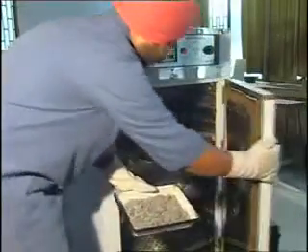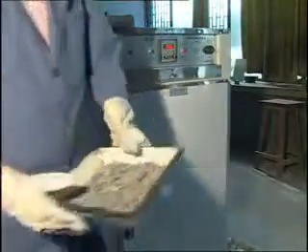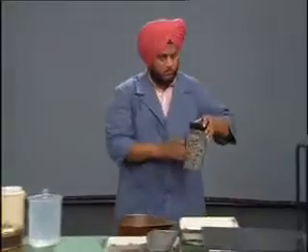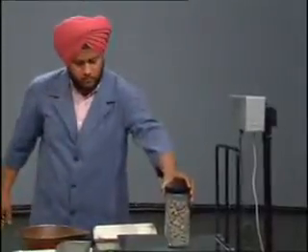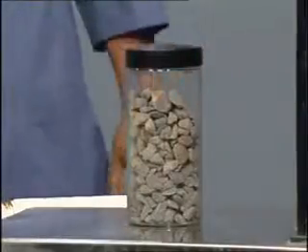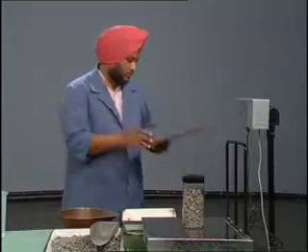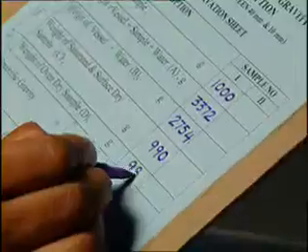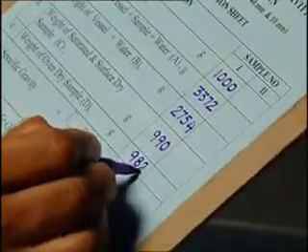After 24 hours, the aggregates are taken out from the oven and cooled in an airtight container. Note down the oven dried weight of aggregates. Record this reading in the observation sheet as D, which is 982 grams.